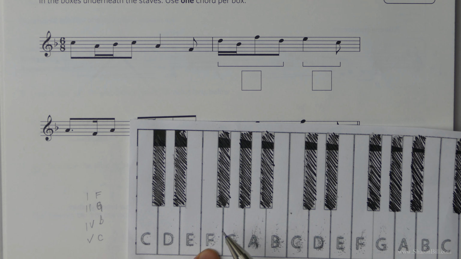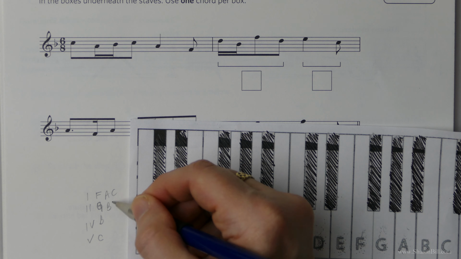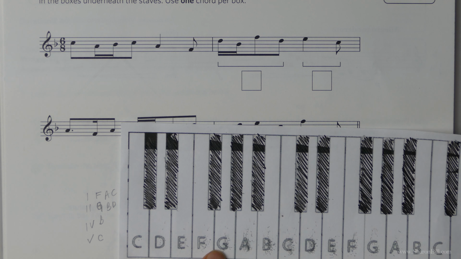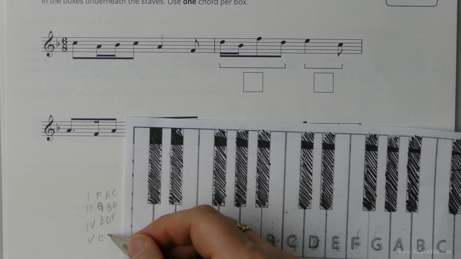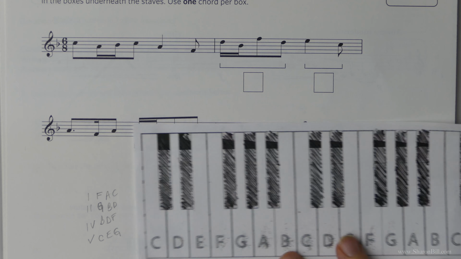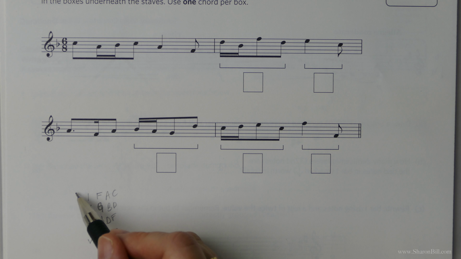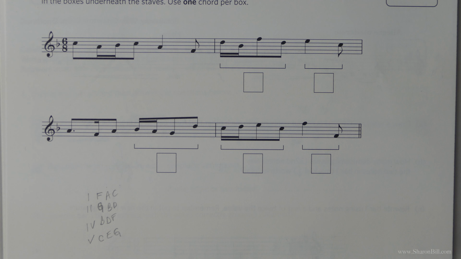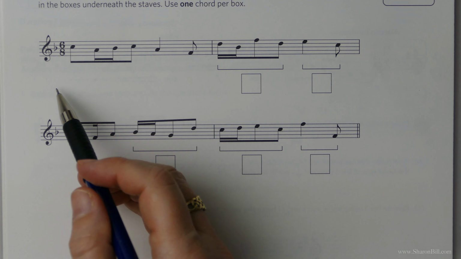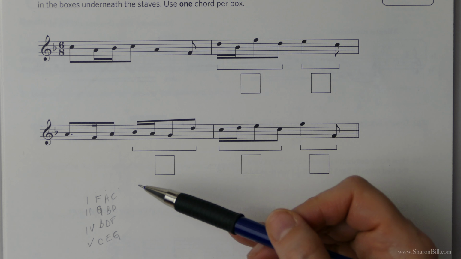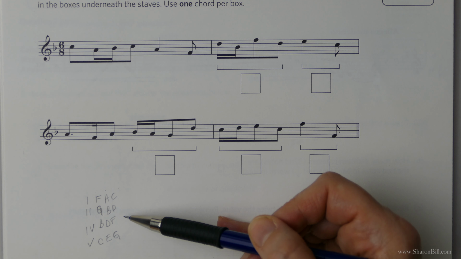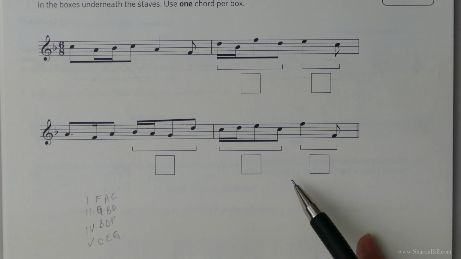Okay, so building up our triads, first, third, fifth: F, A, C; G, B, D; B, D, F; and C, E, G. That's all the thinking done. And we don't need to write whether it's root position or inversions because we don't have any baseline, that information isn't to hand. So if there's a choice of what notes fit between two chords, we need to make sure we choose chords appropriate to the cadence point.